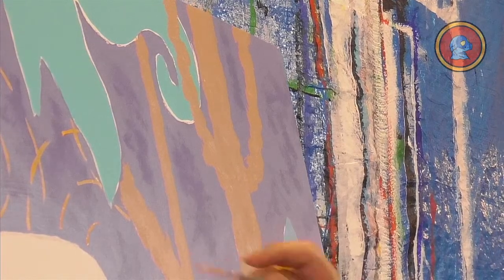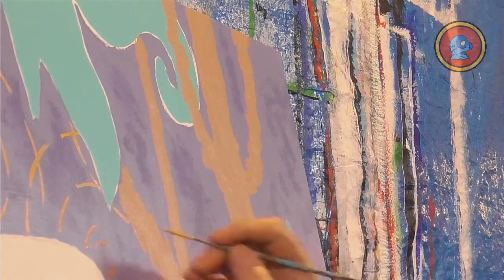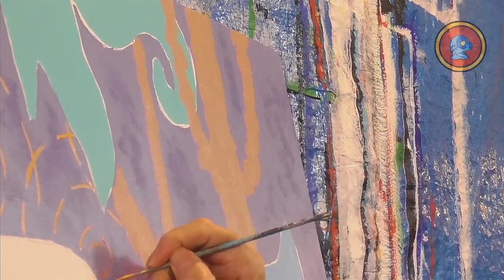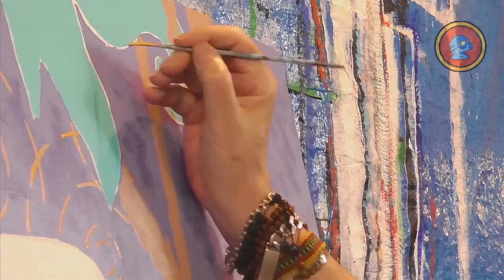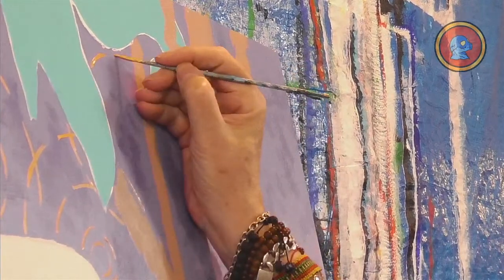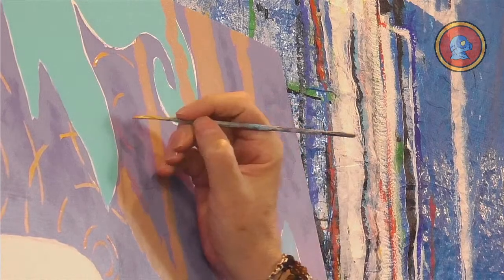Okay, hold on a second here. So when I did the shadowing to this purple, I mentioned it will be discrete, and as we add our painting, we will see it less and less.